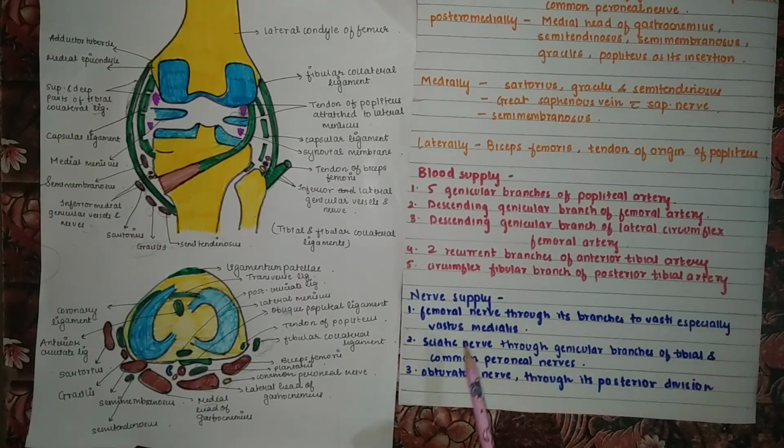Nerve supply. Femoral nerve through its branches to the vasti, especially the vastus medialis. Sciatic nerve through the genicular branches of the tibial and common peroneal nerves. Obturator nerve through its posterior division.